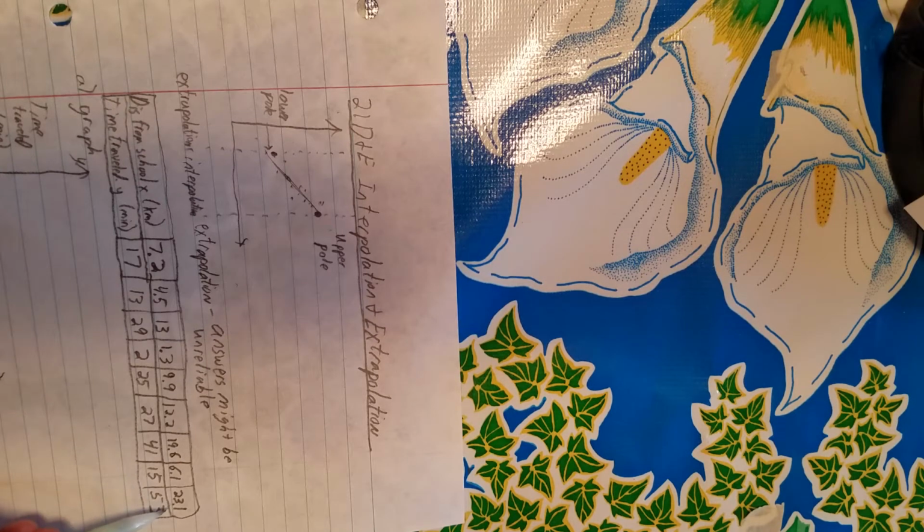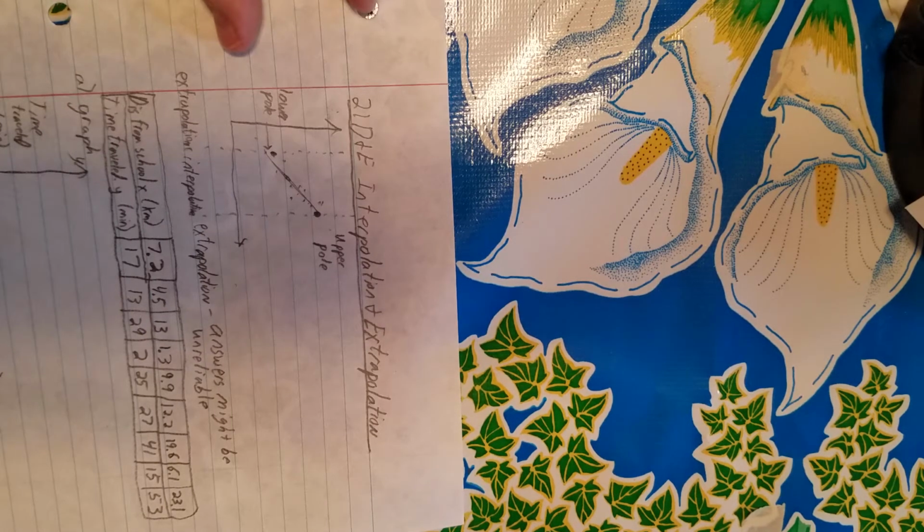Biggest number is 23, so I'll go by whatever, 5. 5, 10, 15, 20, 25. Could have gone by other numbers. Try to get 6 to 12 marks. That's 6 right there, including the 0. Biggest number is 53. I'll go by tens. 10, 20, 30, 40, 50, 60.